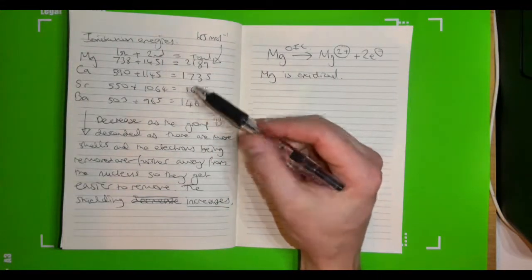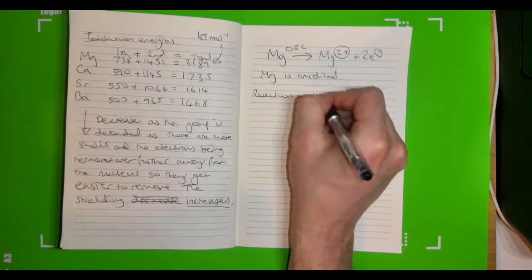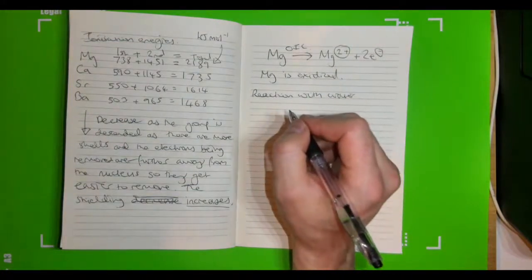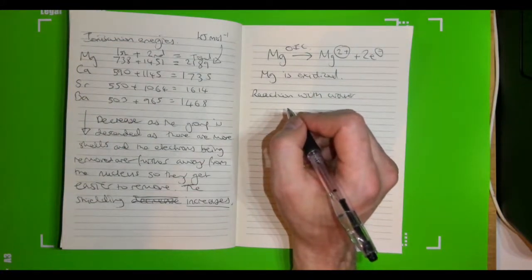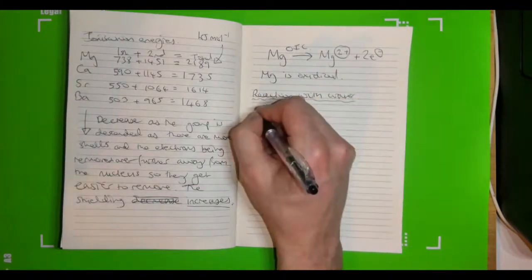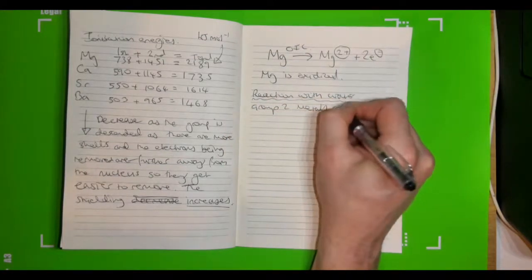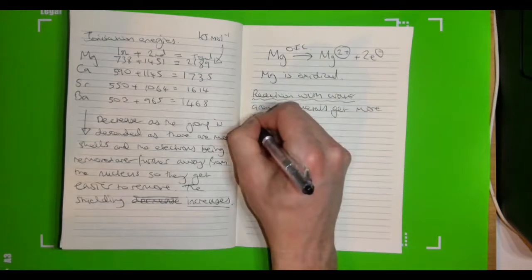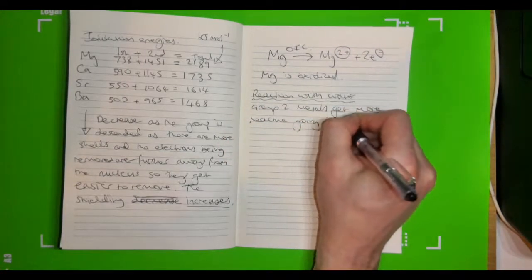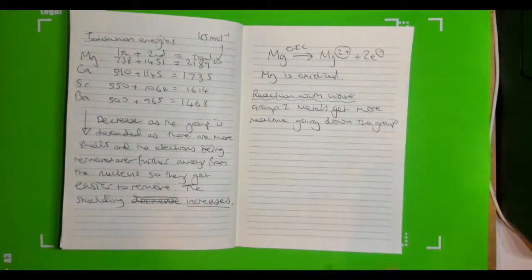Right, let's look at the reaction with water. With water, you see a trend in the reactivity. The metals get more reactive going down the group. Let's look at an example.